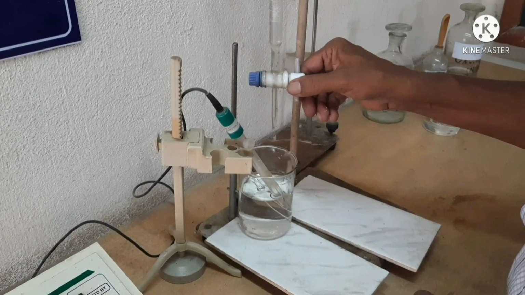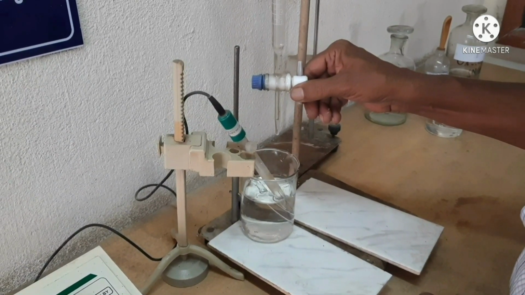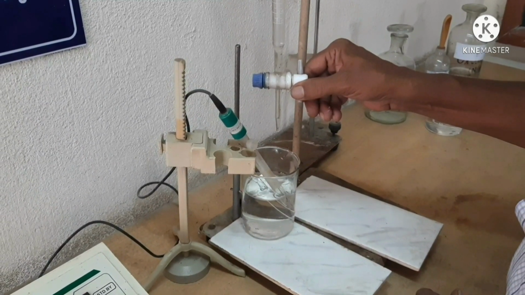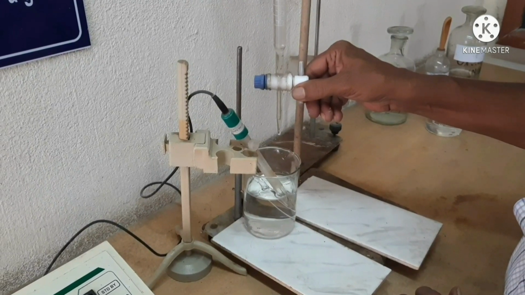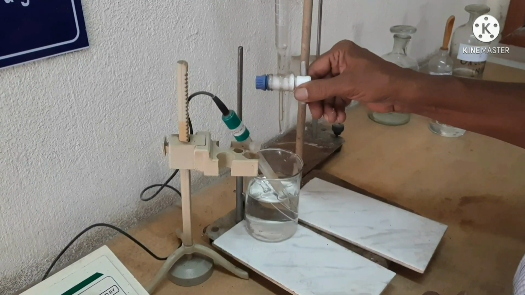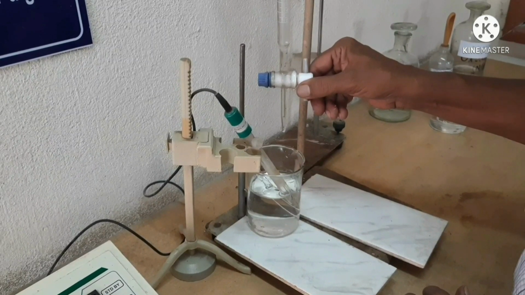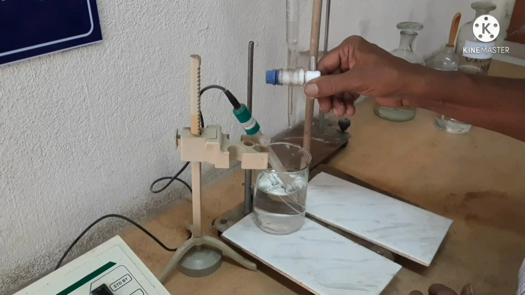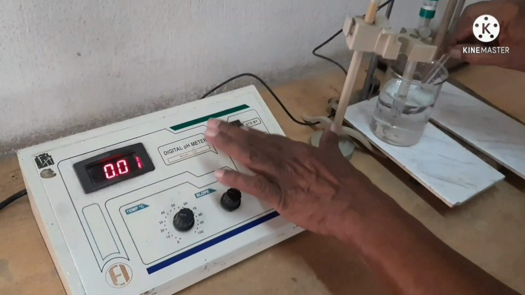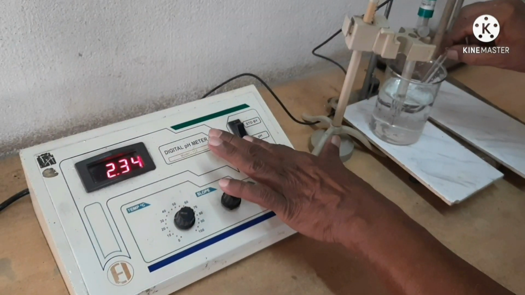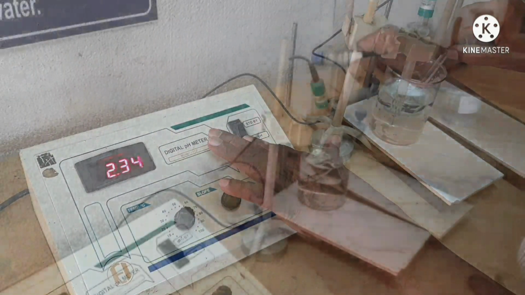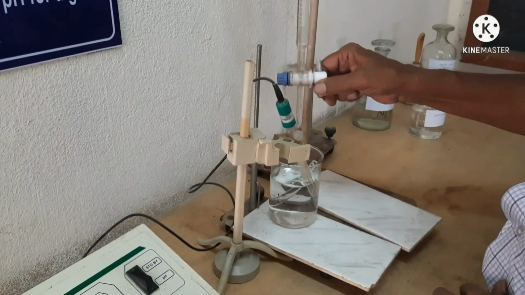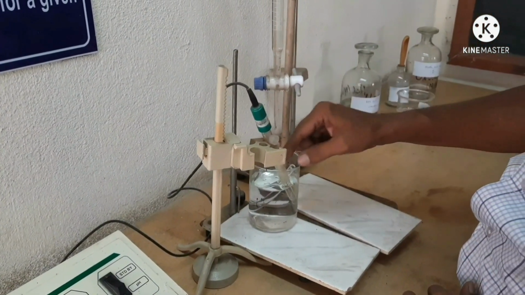Now we are adding 20 drops of NaOH solution from the burette. And after stirring the solution with a glass rod, we will measure the pH value. It shows 2.34. There is a slight increase in the pH value. We will continue the process.